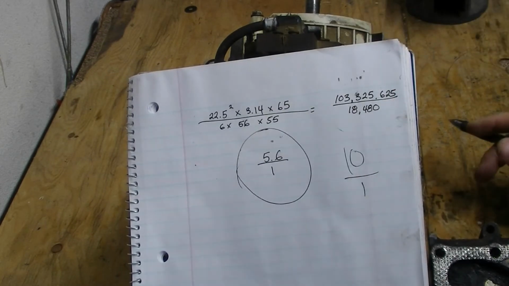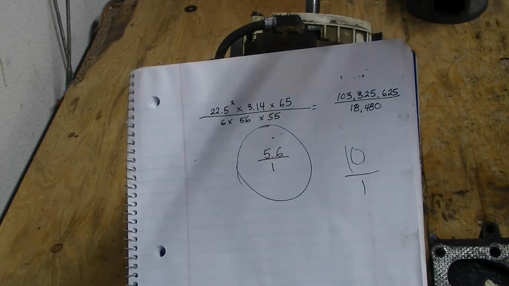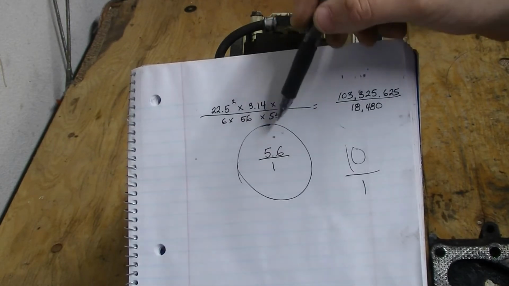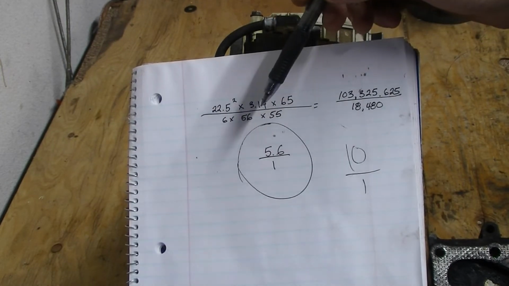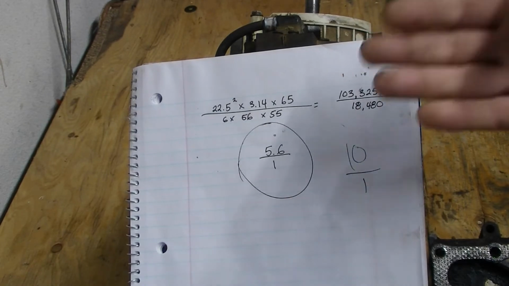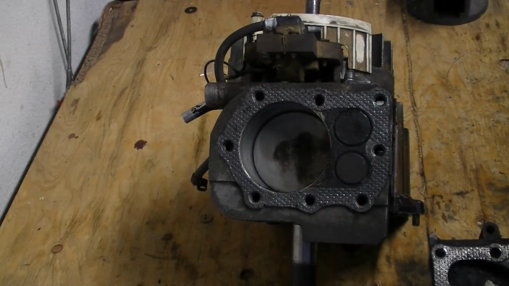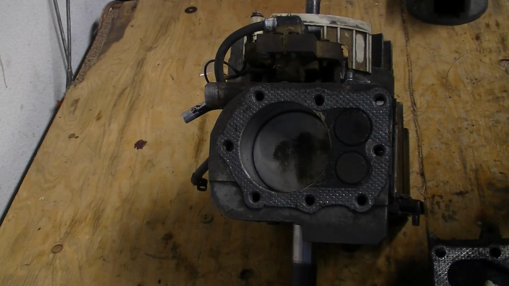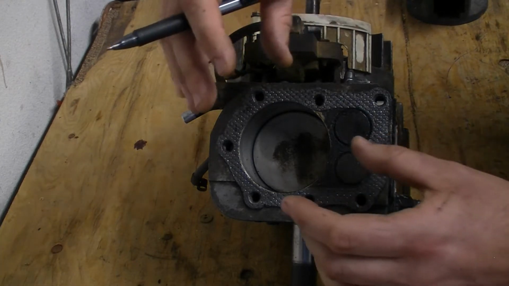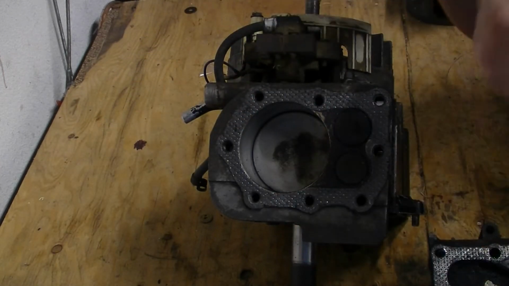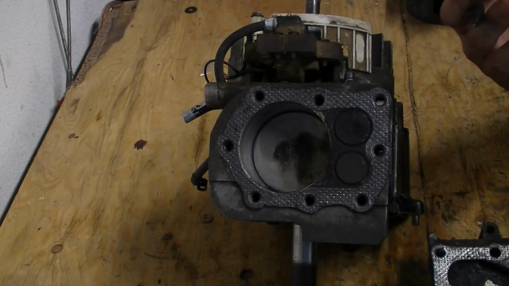Now what does this have to do with my performance? Well, the higher this number on top, the more burn you're going to get, the better the air-fuel mix is going to burn. Because like I was saying earlier, the more pressure something is under, the more it wants to explode. So the more you can squish that air-fuel mix, the better the burn you're going to get when it actually does explode.